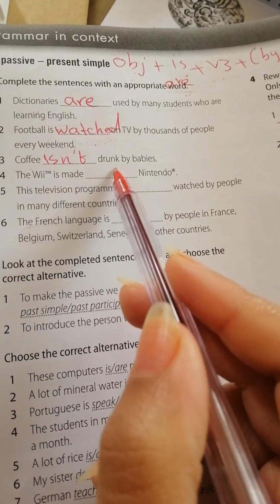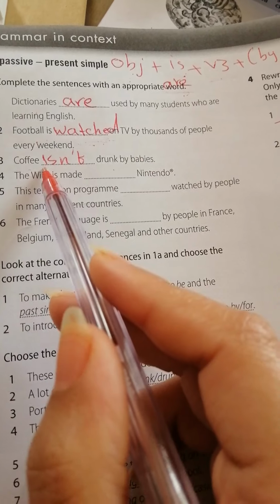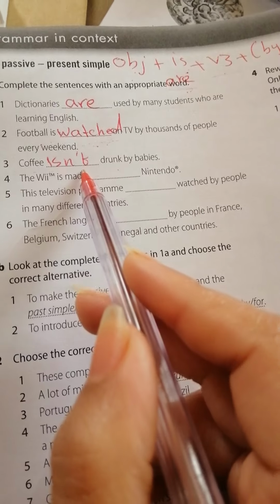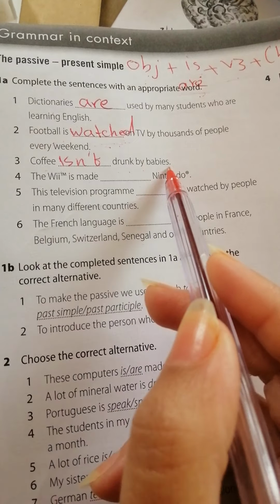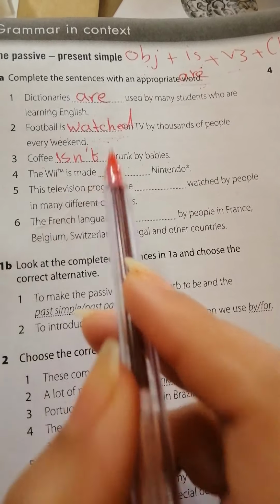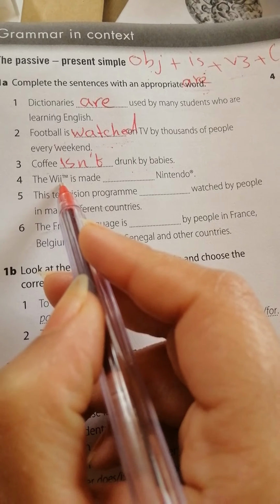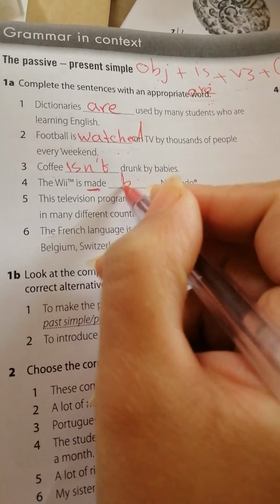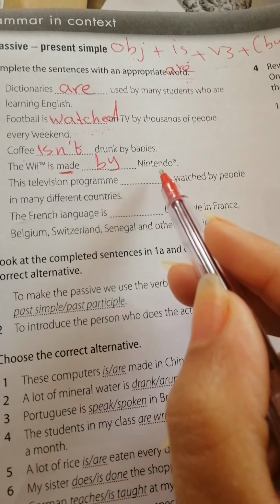Coffee is not drunk by babies. Do you agree? Coffee is not drunk by babies. Negative. The toy is made by whom? By Nintendo.